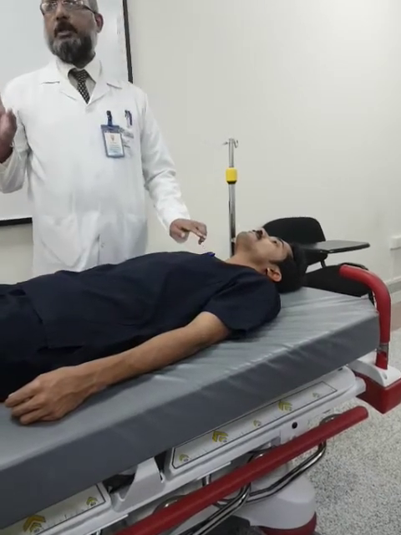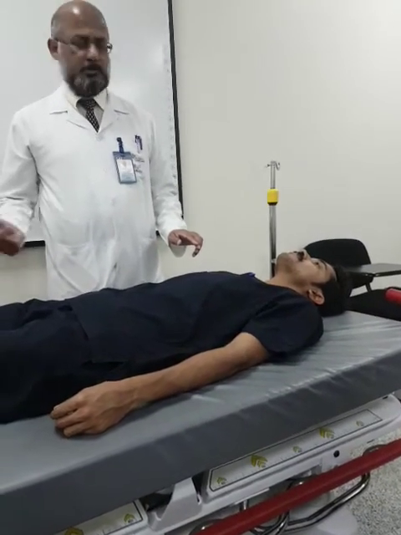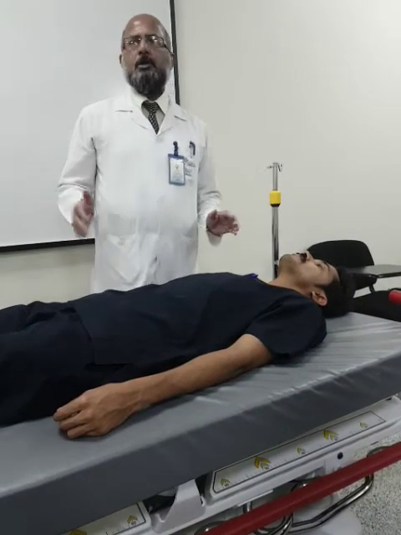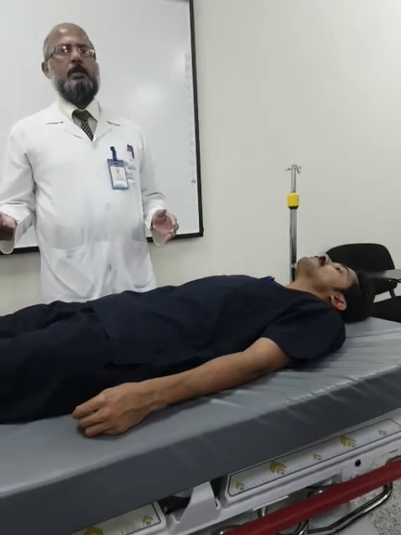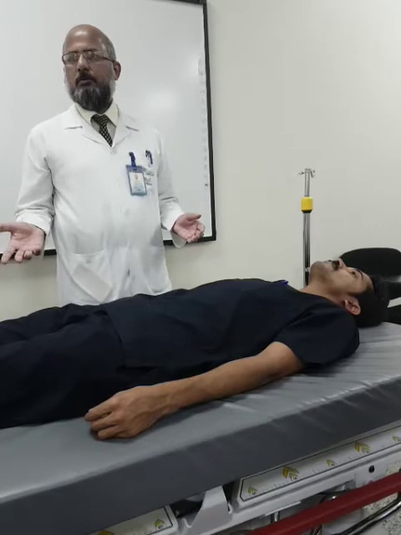So 2 pulses are to be checked in the general physical examination, not all the pulses. After the pulse, if you say, doctor, I want to check the blood pressure and the temperature, the examiner will say no need, because this is not usually possible in our exam.